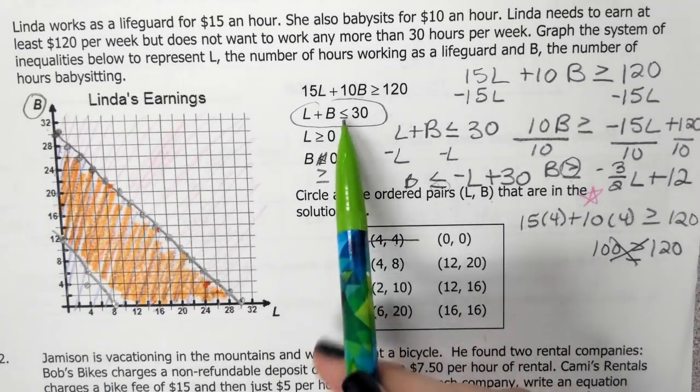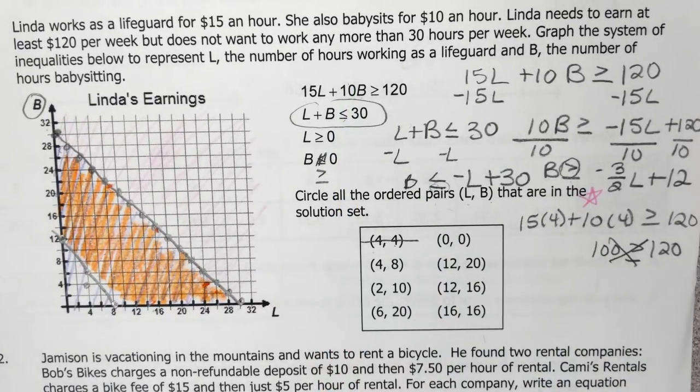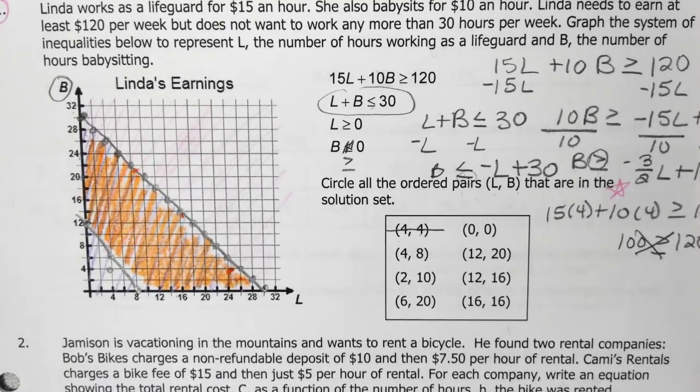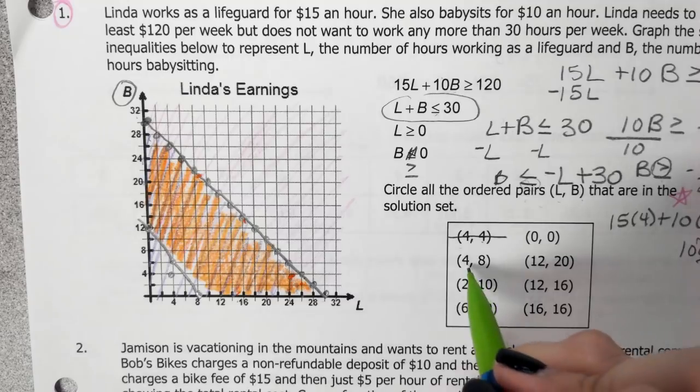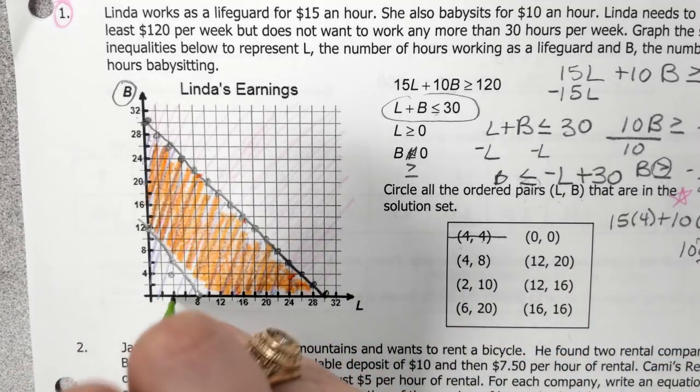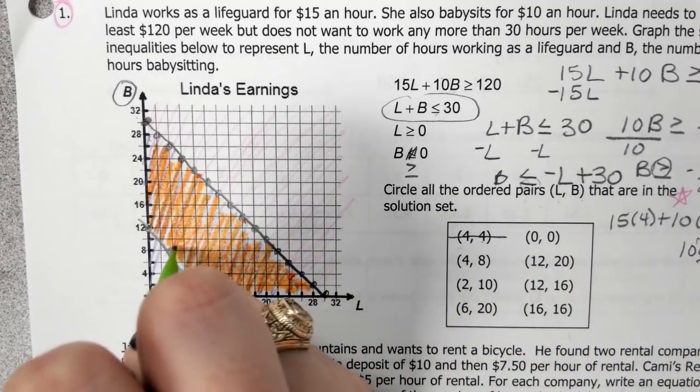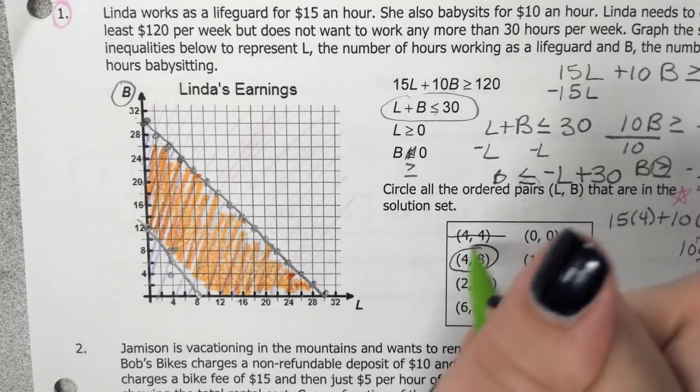So if anything, if you do not remember how to graph, just plug in the points in here. This is a multiple choice test, so use those test taking strategies to figure that out. Alright, let's check the rest of the points. So I have 4, 8, so I'm going to come to 4. Going up to 8, well that is in that solution, so this is one of my choices.